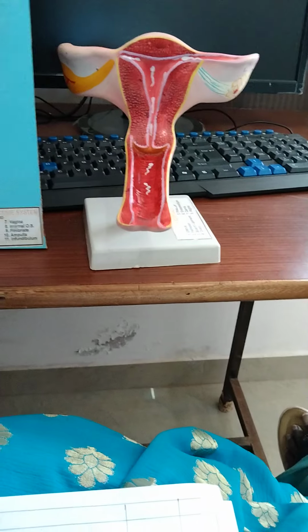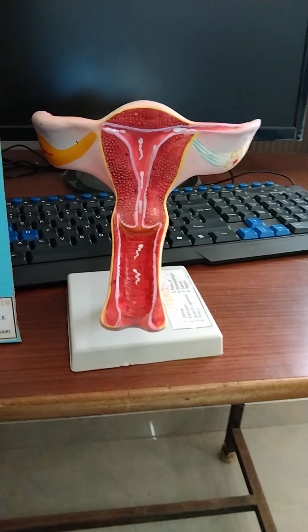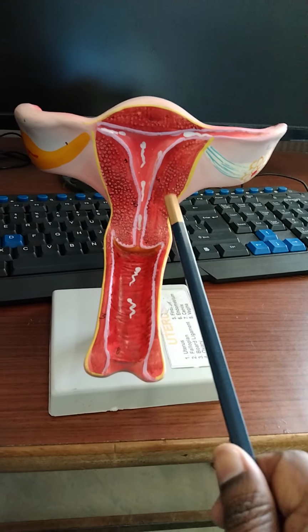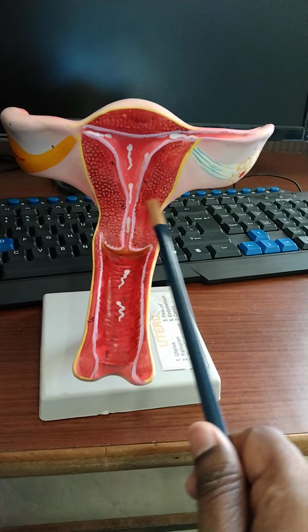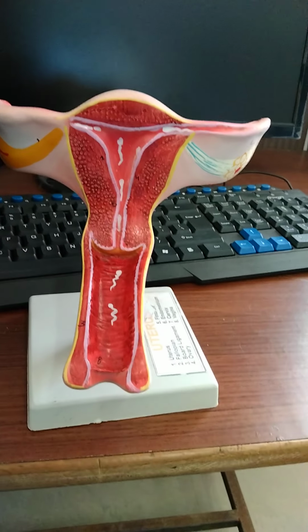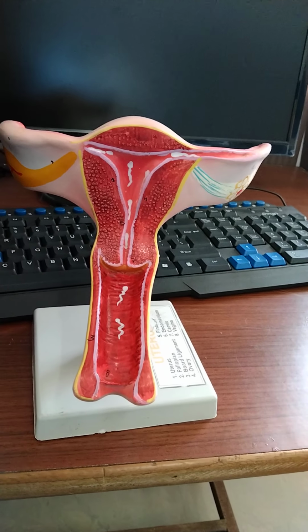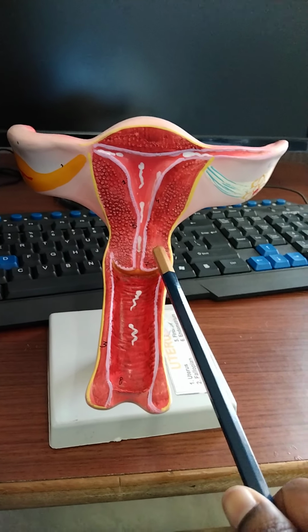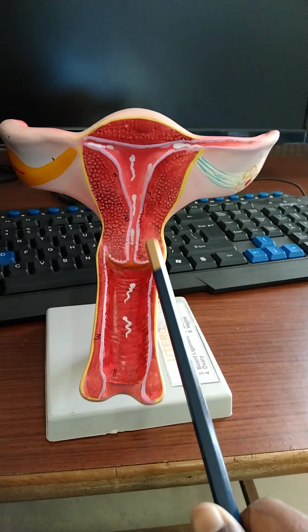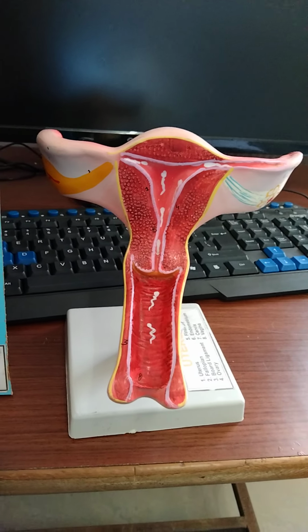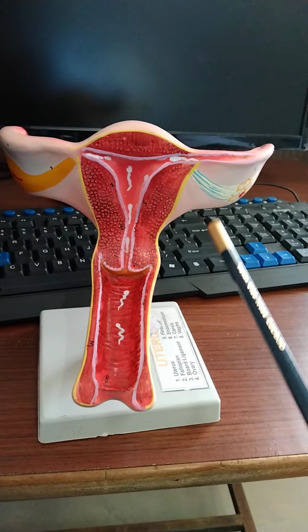The size of the uterus is 7.5 centimeter long, 5 centimeter wide and 2.5 centimeter in thickness. Okay, and the size of the uterus is bigger in pregnant women, and after menopause the size of the uterus shrinks because of the reduced amount of sex hormones in the female. Okay, now the anatomical divisions of the uterus.